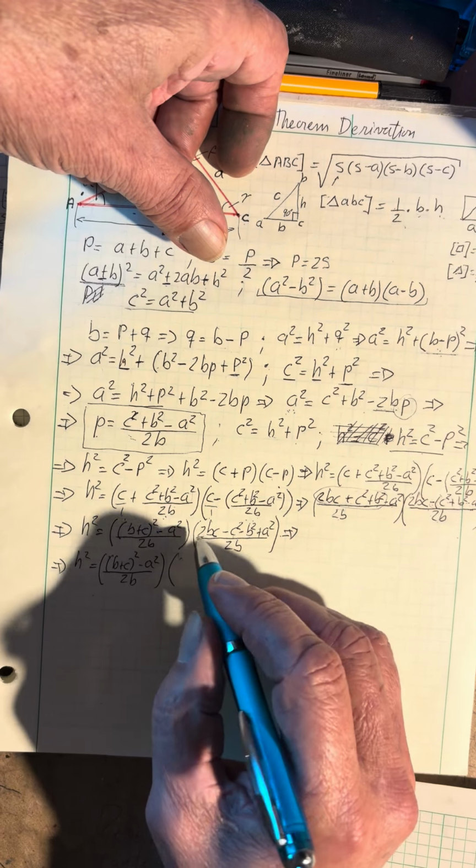This implies h squared is equal to, and we can leave it like that. In any case, this thing up here looks like this: a term squared minus another term squared, and then we can write it like this.